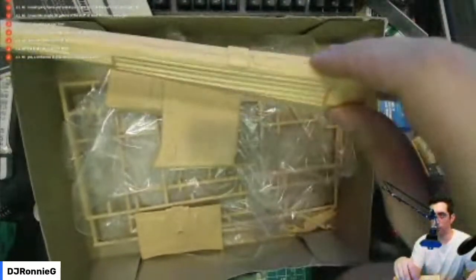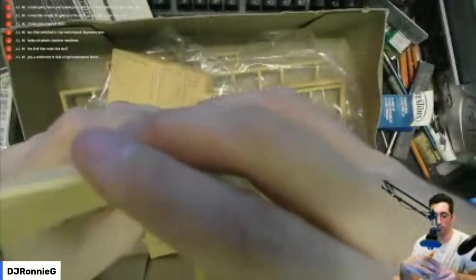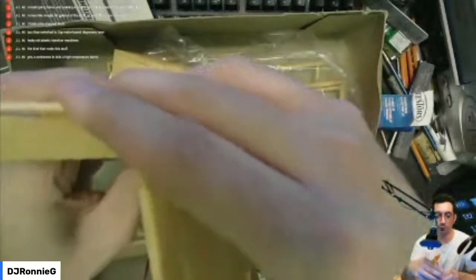Okay, that's one warp nacelle. And I think I might have even gotten as far as gluing it to this at some point. Yeah, I see some residue over here. So at some point I tried to glue it. Maybe I improvised and didn't use the right glue.